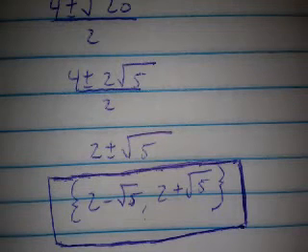If you have any type of simplification, you can go right ahead and take that out, because we want this to be as simple as possible. Your solution set will be 2 minus the square root of 5 and 2 plus the square root of 5. And that, my friends, is how you solve an equation by using the quadratic formula.